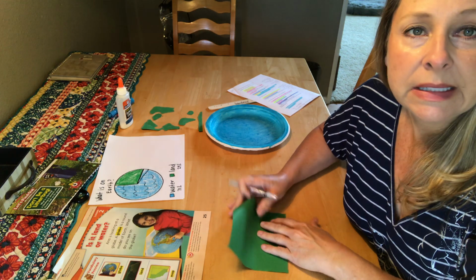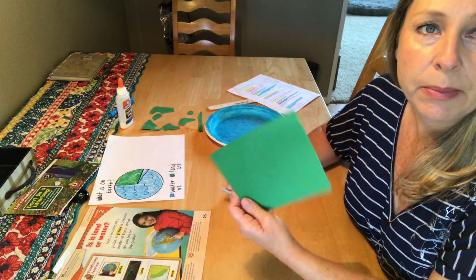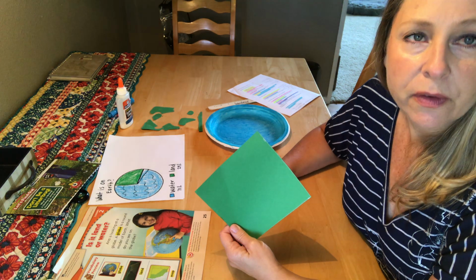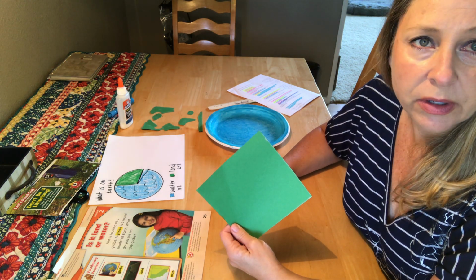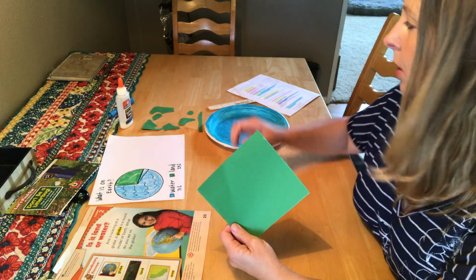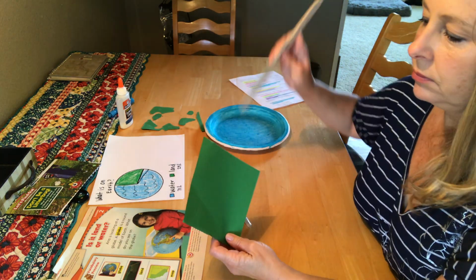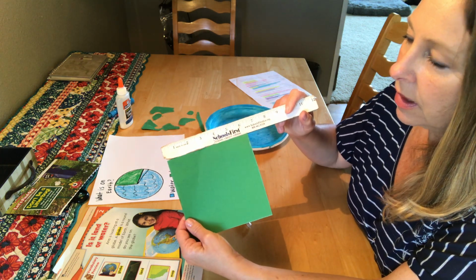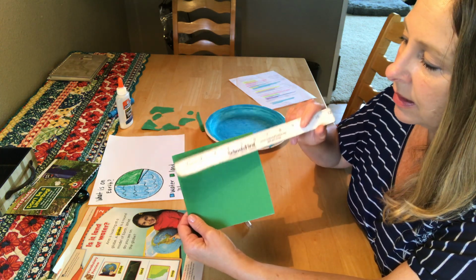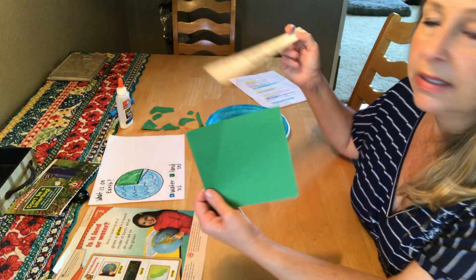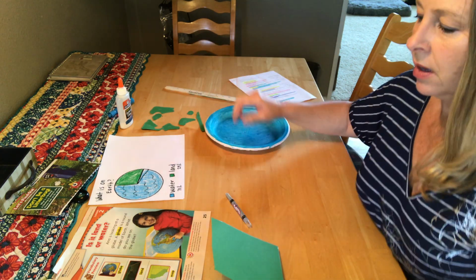So, for today's lesson, you're going to need some green paper. Now, I had green paper here at home left over from a project. If you don't have green, you can just use white paper and color it green or paint it green or however you want to do it. And for this project, I made a square that is 6 inches across and 6 inches tall. So it's a 6 by 6 perfect square.